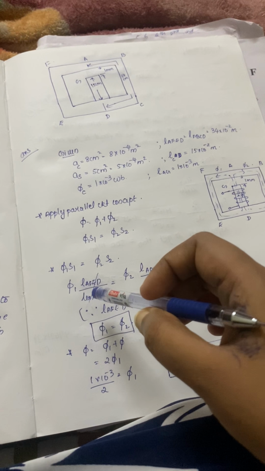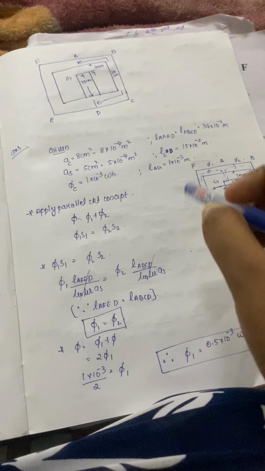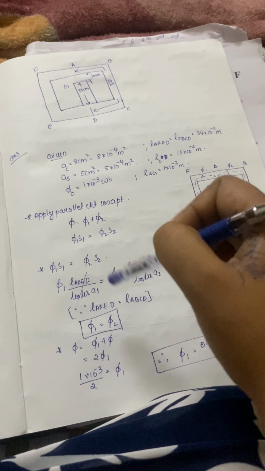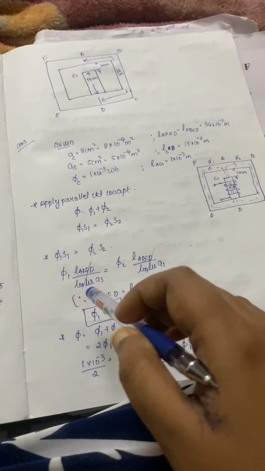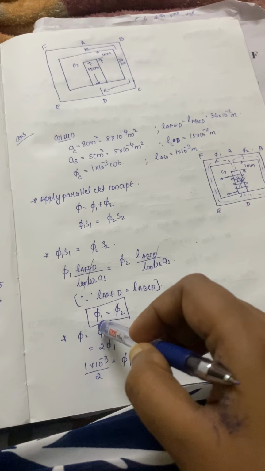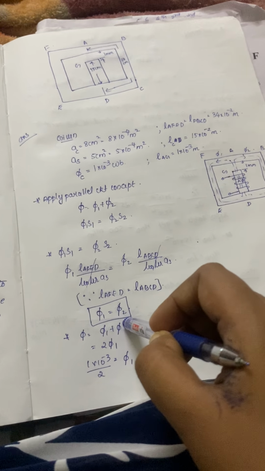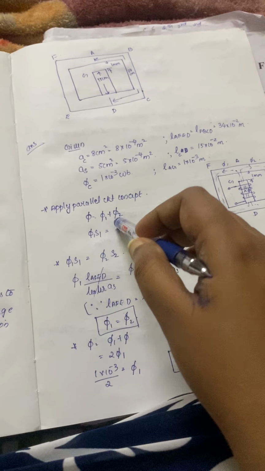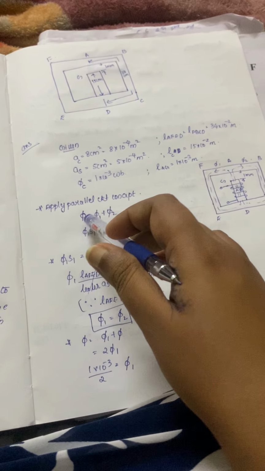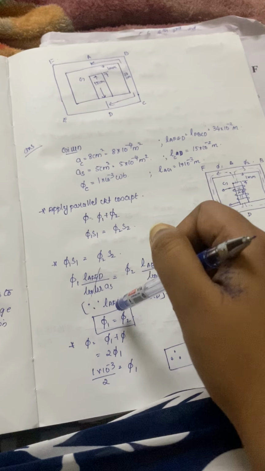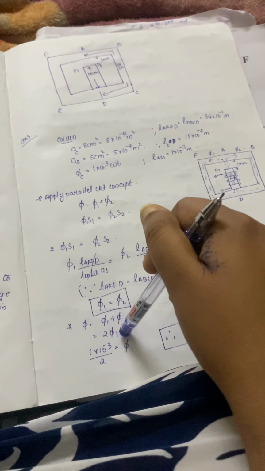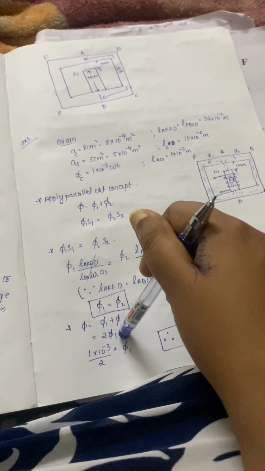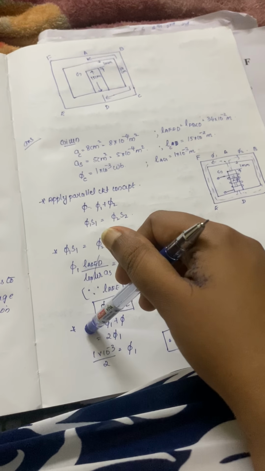The length of AFED and the length of ABCD, as per the question, are both the same, so I just cancelled all the common factors. So what I received is phi 1 is equal to phi 2. Okay, now we'll go for the next formula, that is phi is equal to phi 1 plus phi 2. Then what I receive is phi is equal to 2 into phi 1. Okay, you know what is phi?